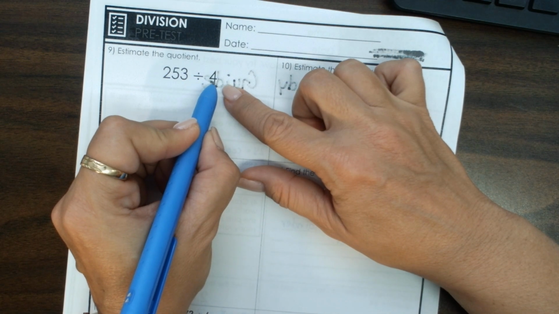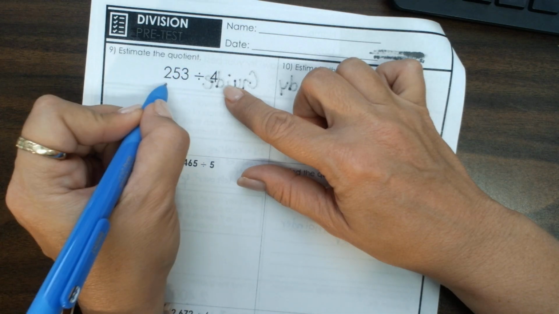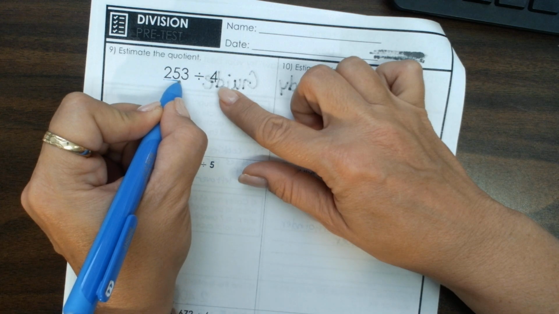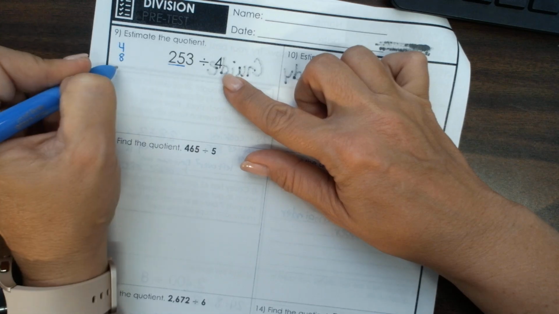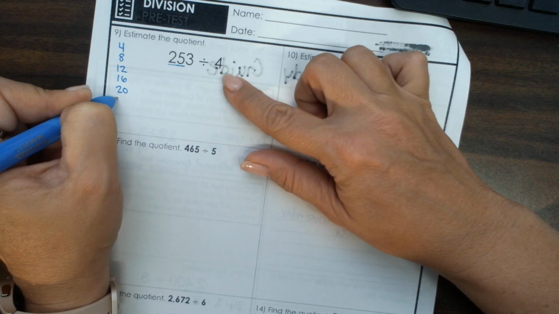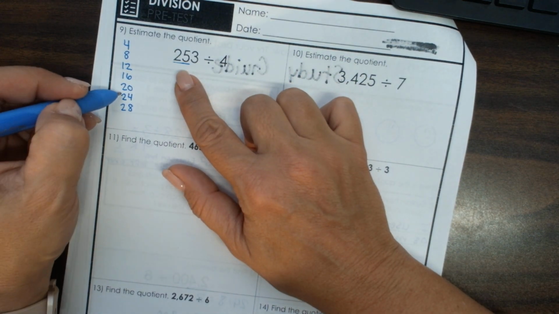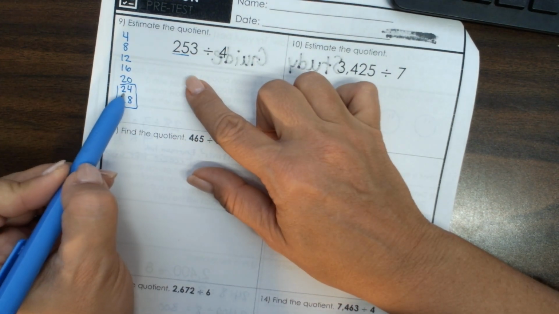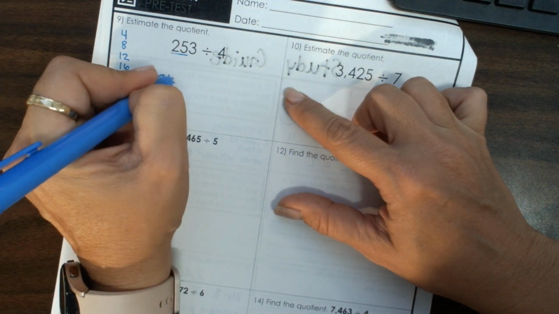So I'm looking at multiples of 4, and then I'm going to look at, because I'm not estimating this to 400 because it's not anywhere close. So I'm looking at the 25. So if I counted by 4s here, I would have 4, 8, 12, 16, 20, 24, 28. So I see that 25 lands right between these 2 numbers. And 25 is closest to 24. So I'm going to estimate this to be 240.